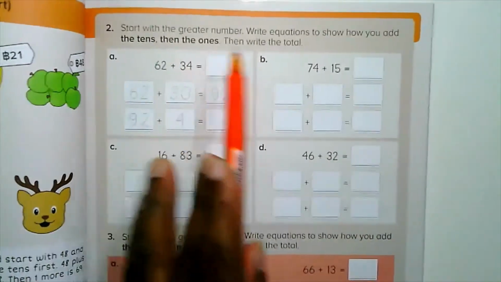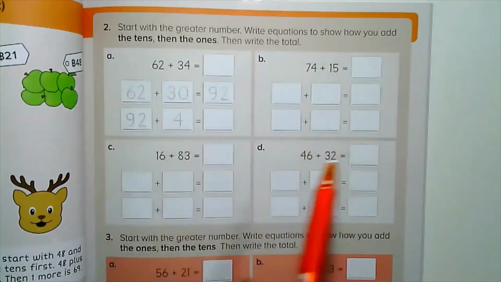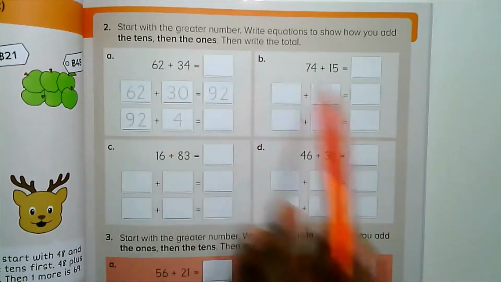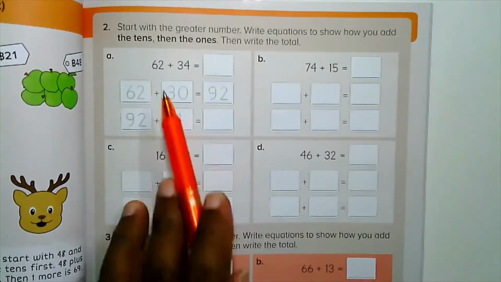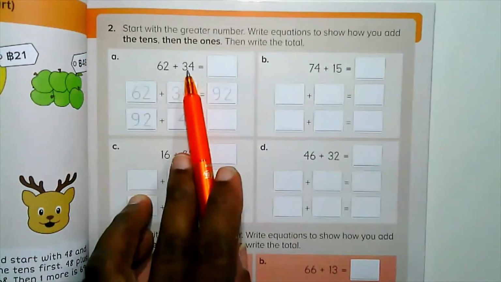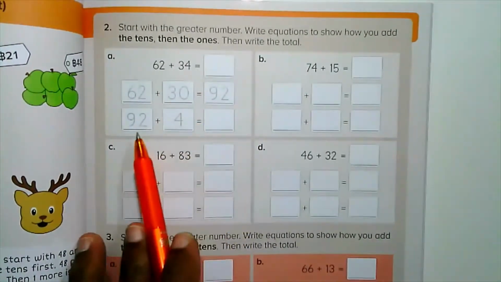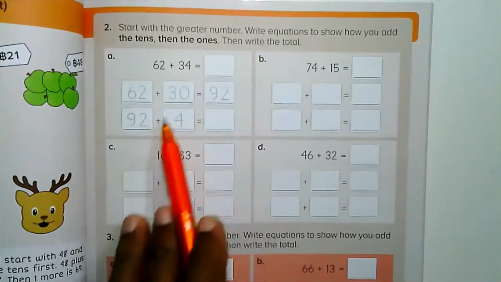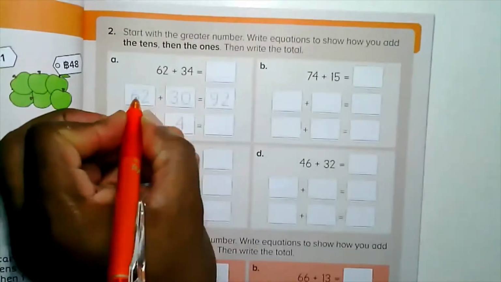Start with the greater number. Write equations to show how you add the tens, then the ones, then write the total. So 62 plus 34: 62 plus 30, then the answer plus 4 ones. So let's trace that out.